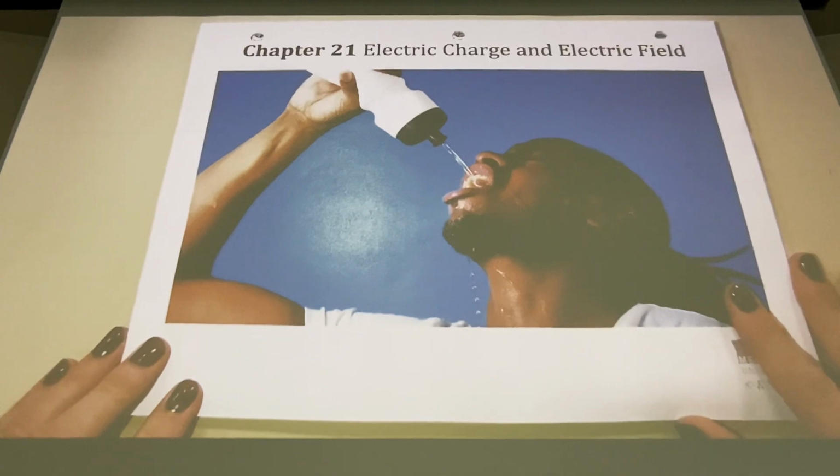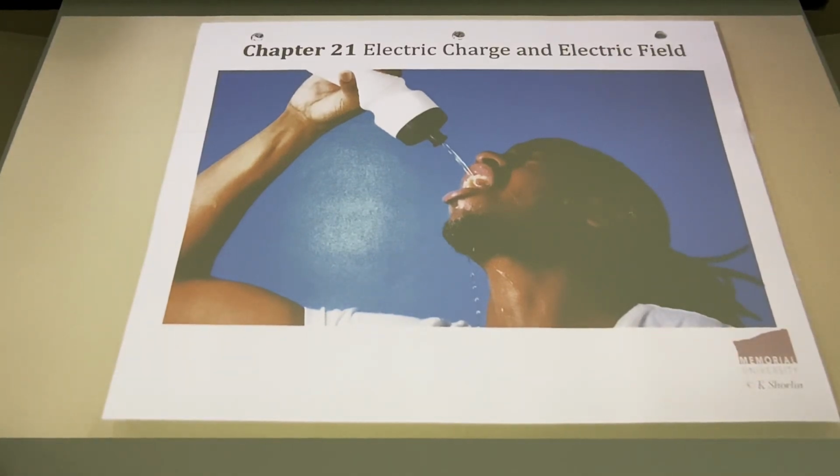So we're going to start our chapter about electric charge and electric force and electric field. This is a really important chapter. It's kind of interesting. When you talk about the universe, it has 4 fundamental forces. There's the force of gravitation. We kind of all know that one. It's the weight force. It's why things fall down.